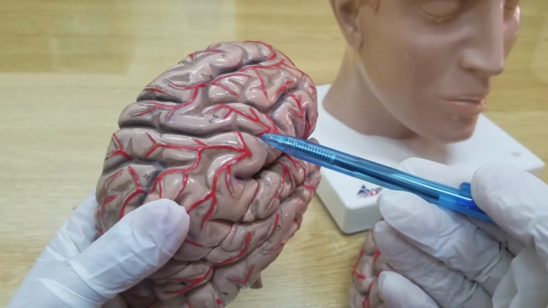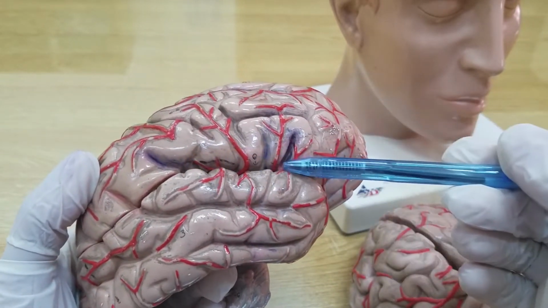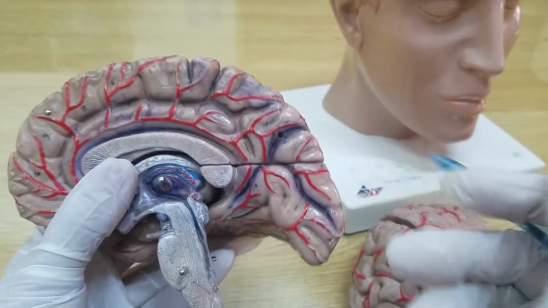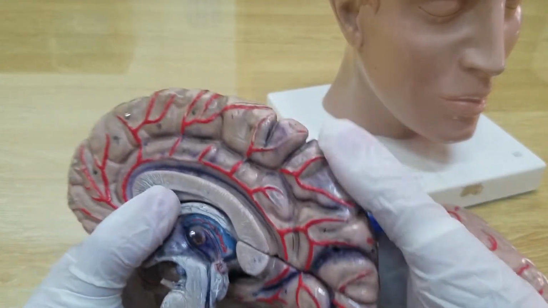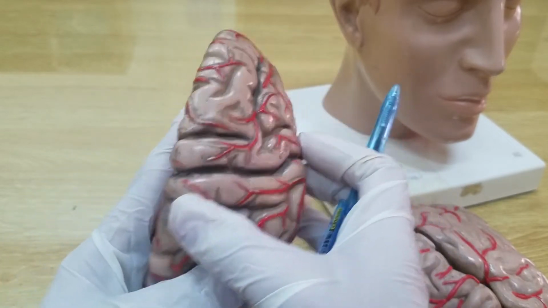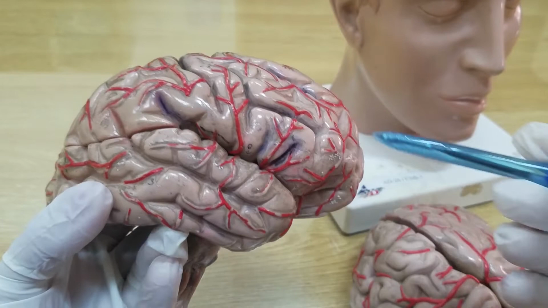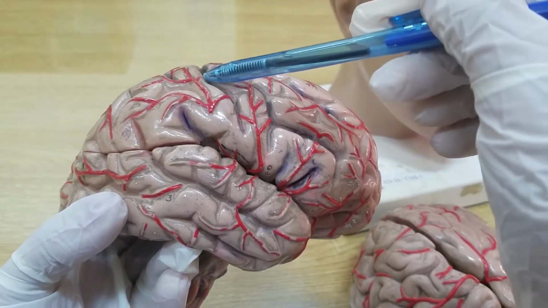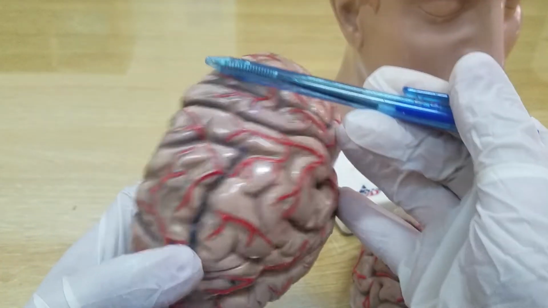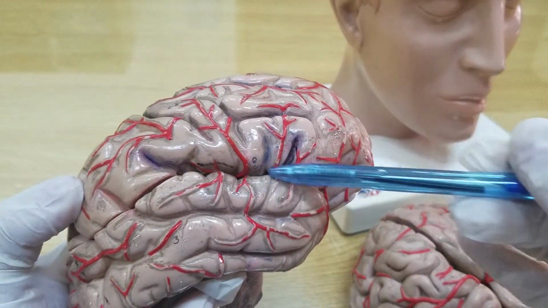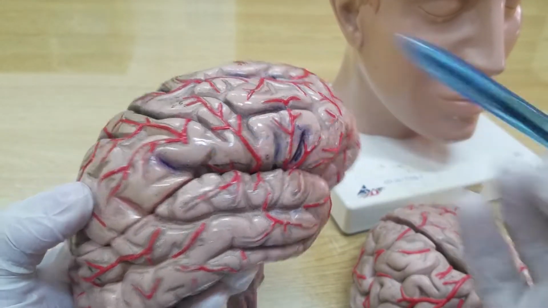So this is the central sulcus, this is the lateral sulcus. There is also the parieto-occipital sulcus. The central sulcus extends almost from the middle of the cerebral hemisphere, just behind the midpoint, towards the lateral sulcus, and is separated from the lateral sulcus by a gyrus.